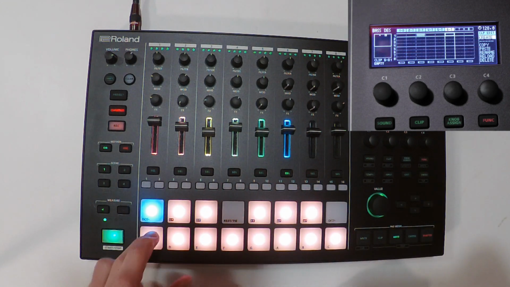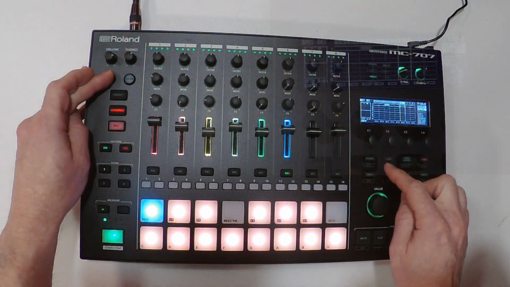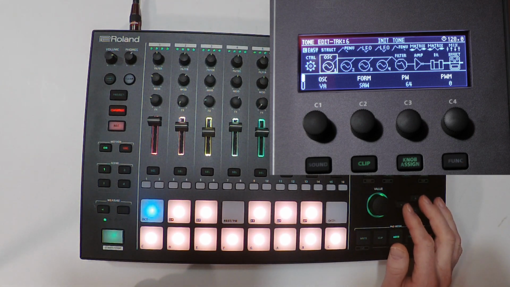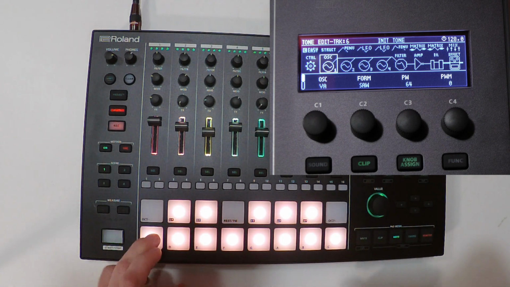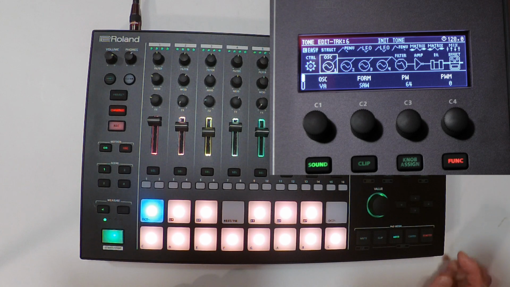So we start from scratch, and we'll go through some important features of sound design here. So as always, you hit Shift and Sound to go into the editor for the tones. And you start out with the VA saw engine. And as I've made a reference video before this about all the oscillator types, I'll put a link here so you can go watch that.